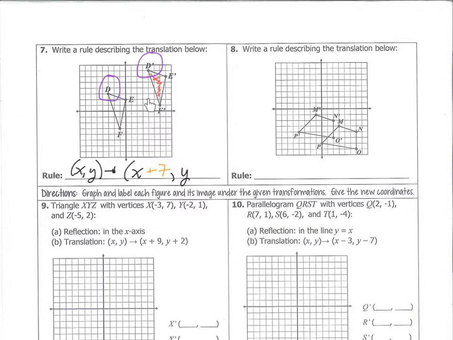So from here, how far up do we go? 4, right? So then we're going to add 4 to the y. So you come up with a rule for this one here. Find what your image is versus your pre-image and figure out what did you do. Because if you go in the wrong direction, your signs are going to be off. So once you get the correct rule, I want you to discuss it with those at your table.